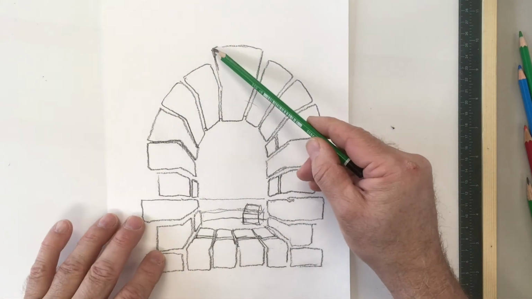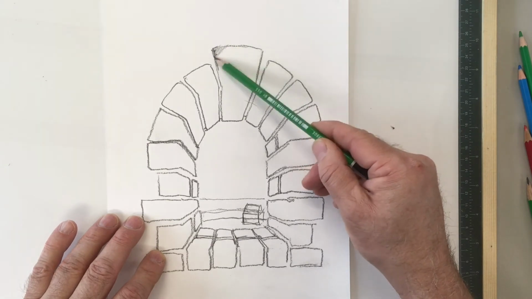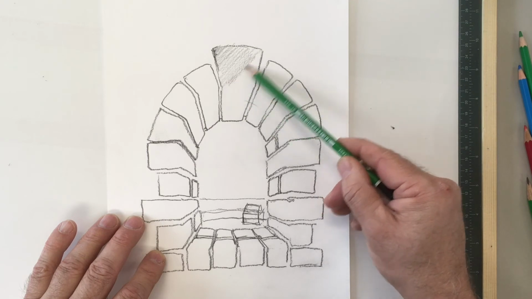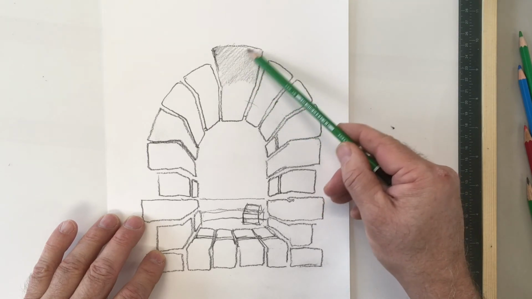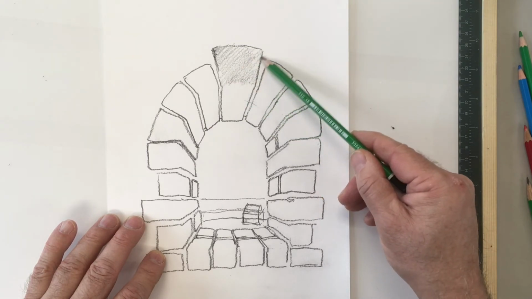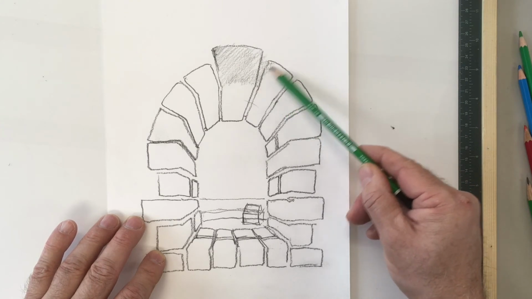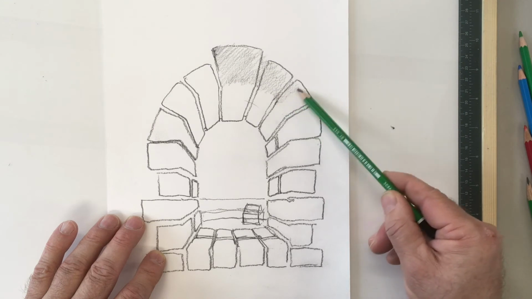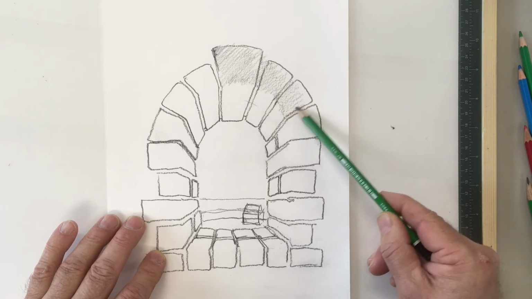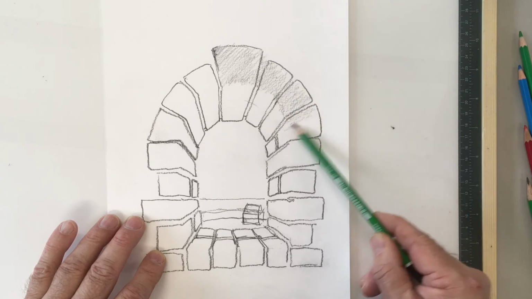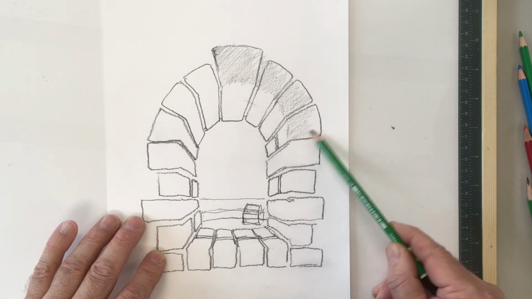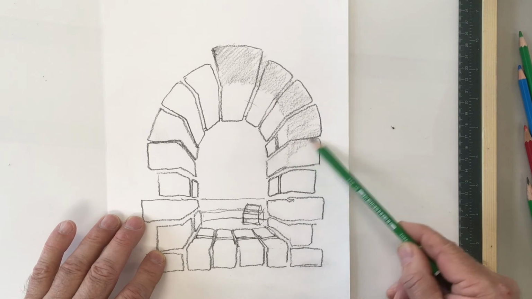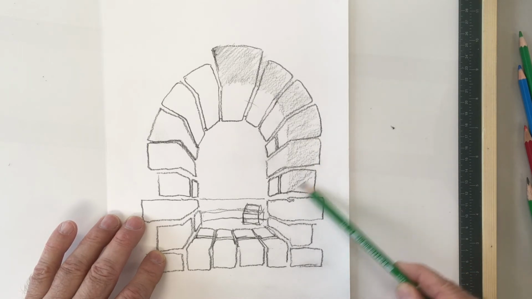So if I start doing that, bear with me, I'm going to speed it up, but with hatching, that means putting all these lines closely together, you can create a tone, which means that you darken it. Okay, and if I only darken the part that's turned towards me, you will find out that suddenly the light starts pouring in.